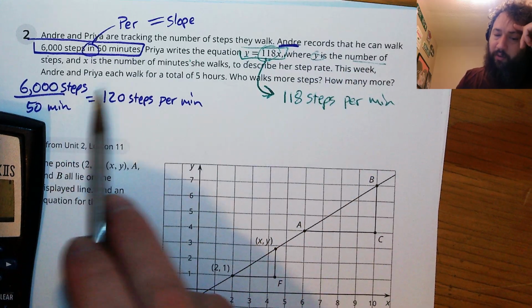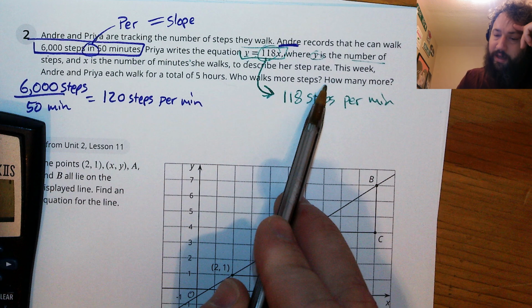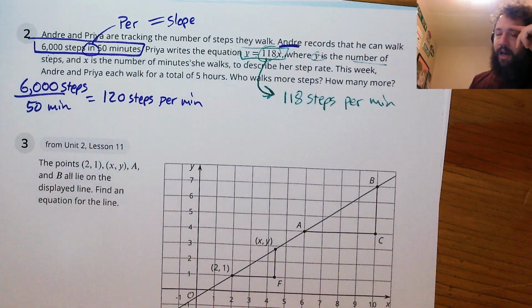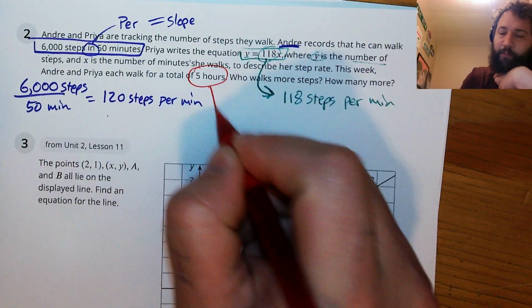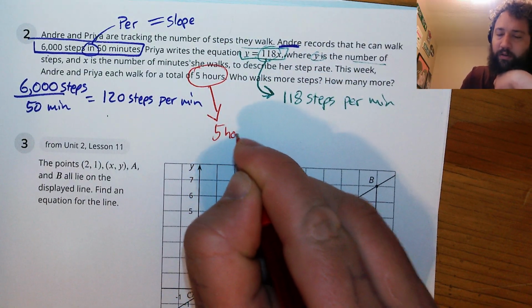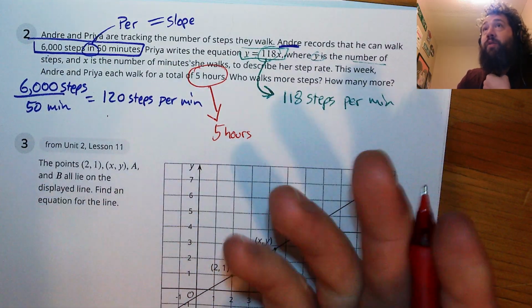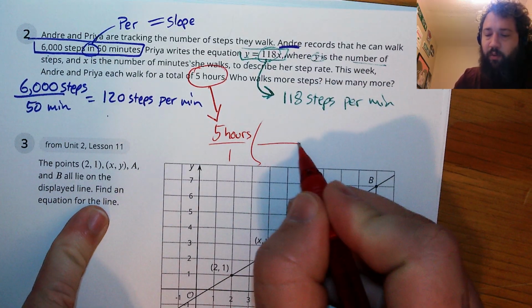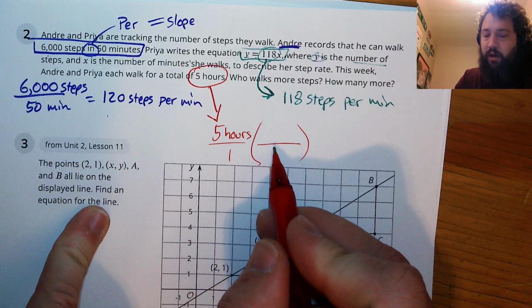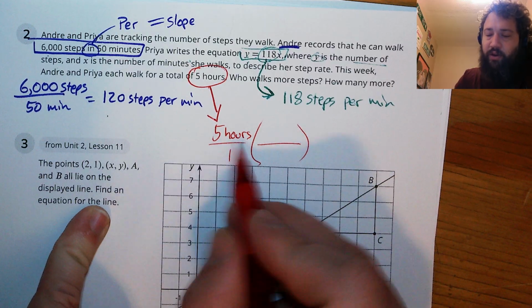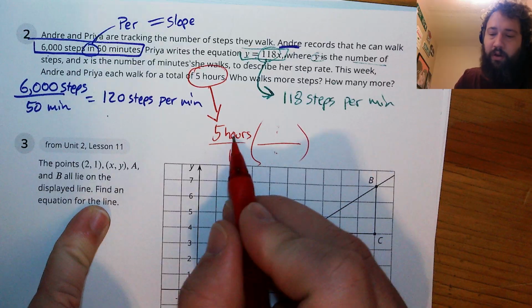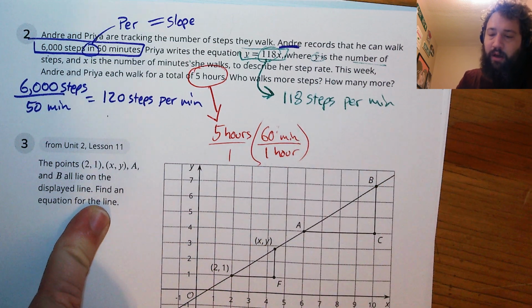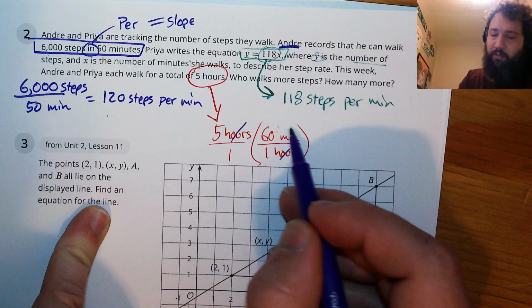All right, this week, Andre and Priya walk a total of 5 hours. Who walks more steps? Well, let's calculate that out. The problem says 5 hours, which isn't minutes, so I need to turn 5 hours into minutes. My mom used to teach me how to do this. If you ever want to do conversions, you can use a series of these little fractions that you know are equal to 1. So I put 1 hour on the bottom and 60 minutes on the top, and then my hours cross out, and I'm just left with minutes.